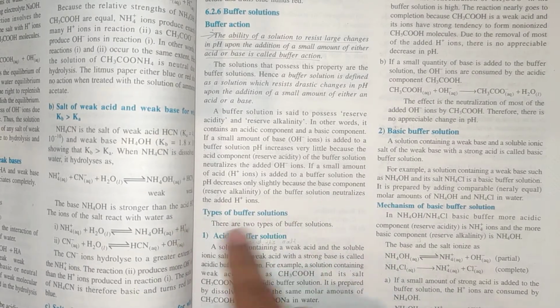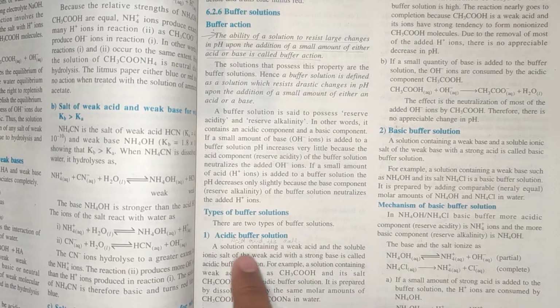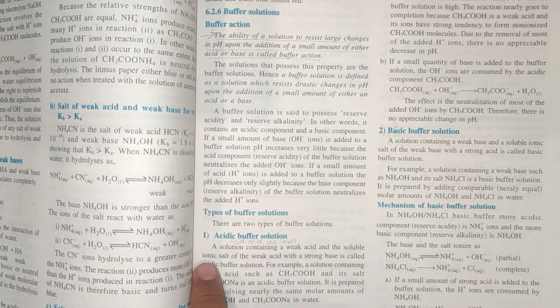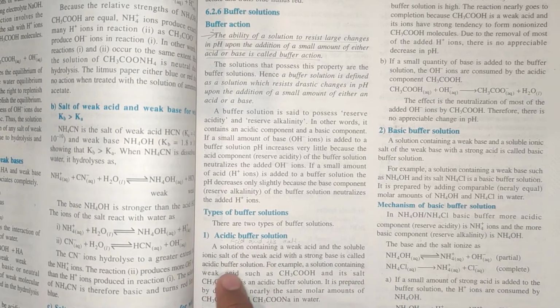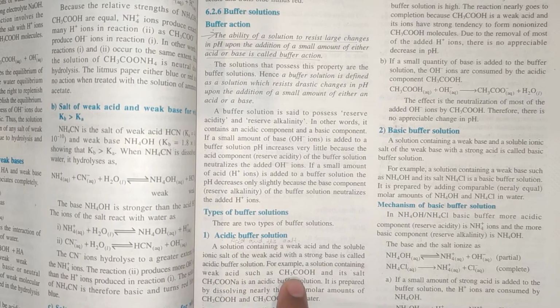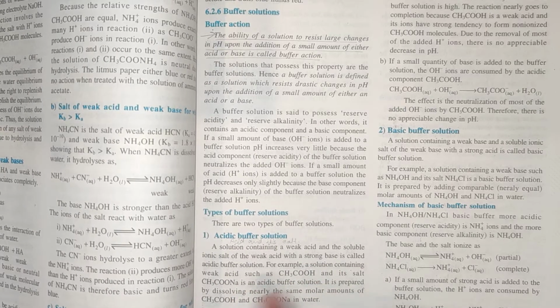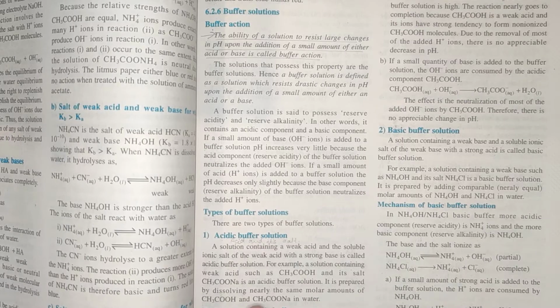Types of buffer solutions. There are two types of buffer solutions. Acidic buffer solution. A solution containing a weak acid and the soluble ionic salt of the weak acid with a strong base is called acidic buffer solution. For example, a solution containing weak acid such as CH3COOH and its salt CH3COONa is an acidic buffer solution. It is prepared by dissolving nearly the same molar amounts of CH3COOH and CH3COONa in water.